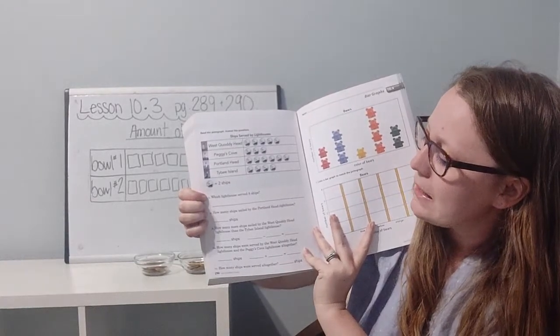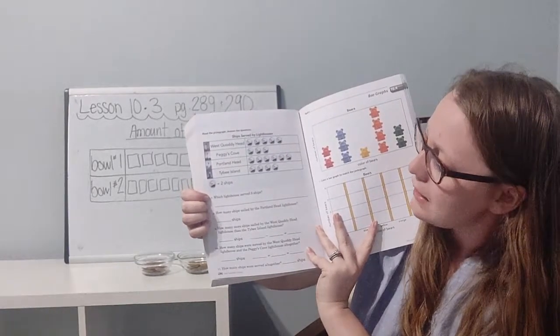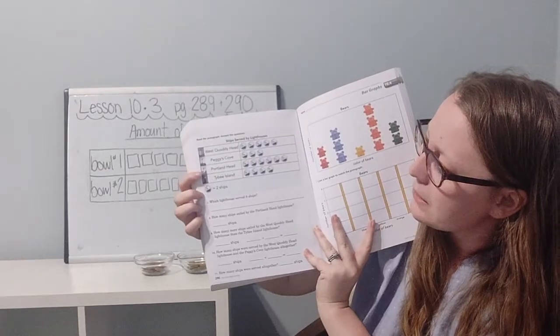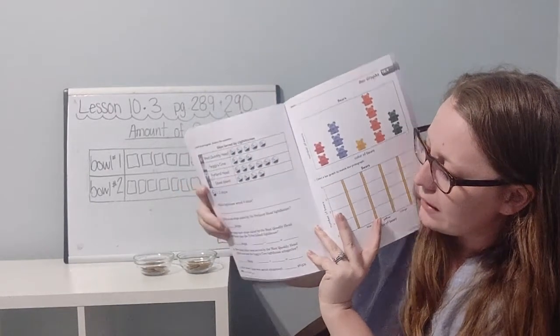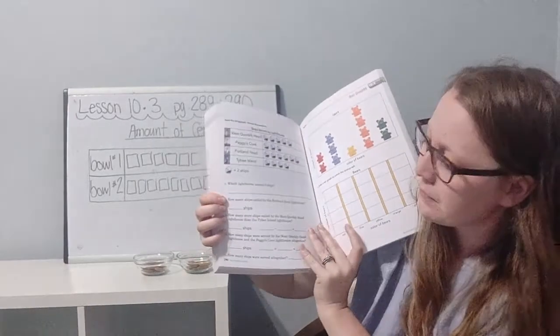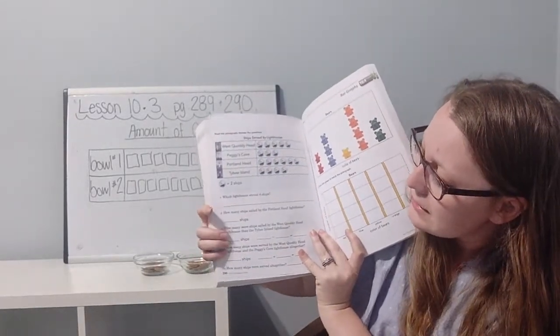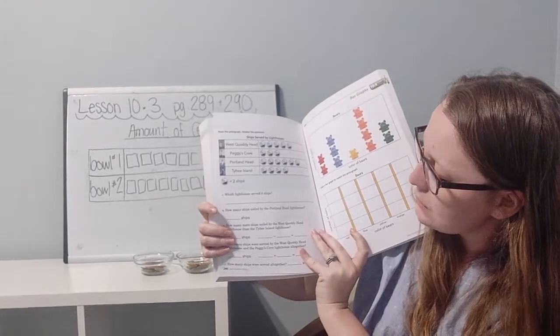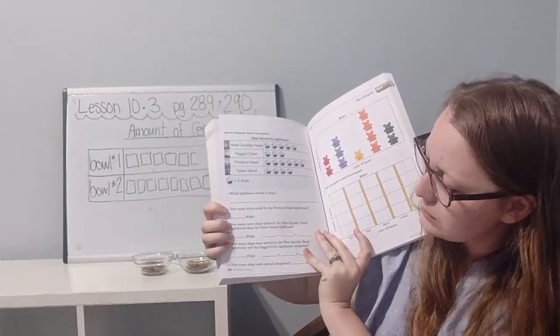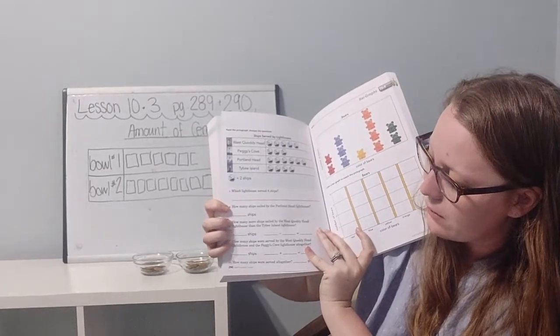How many ships sailed by the Portland Head Lighthouse? Find Portland Head up here. Count how many have gone through, and then write that number on the line. Then number 9 says, how many more ships sailed by the West Quoddy Head Lighthouse than the Tybee Island Lighthouse?